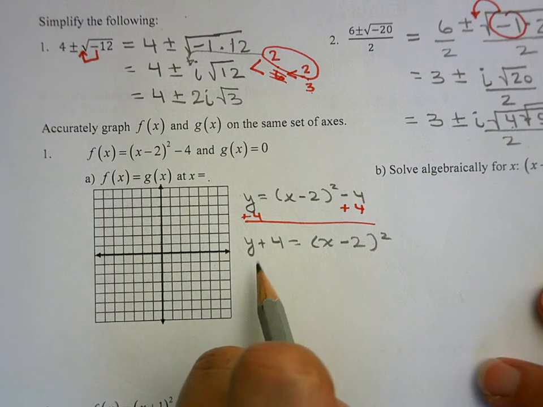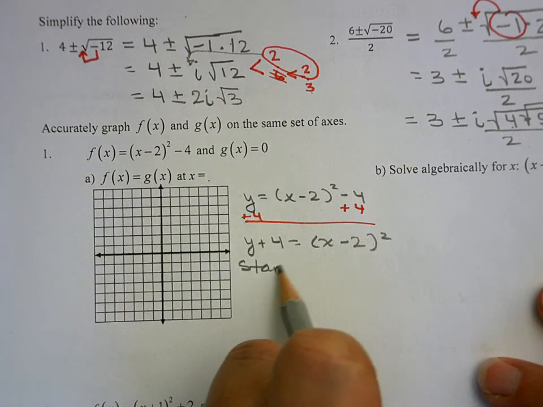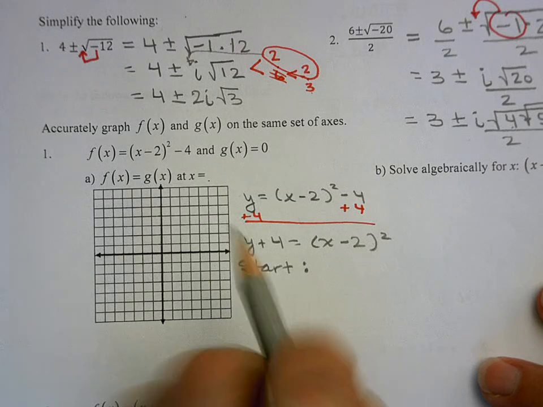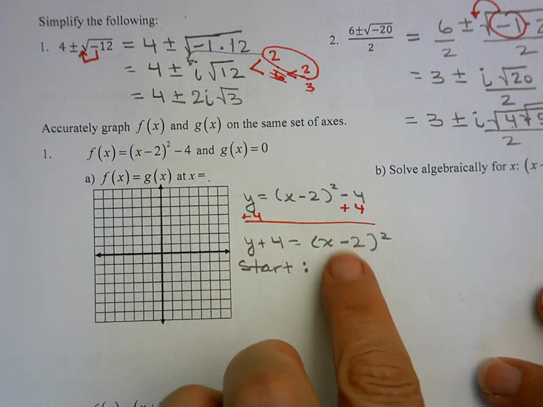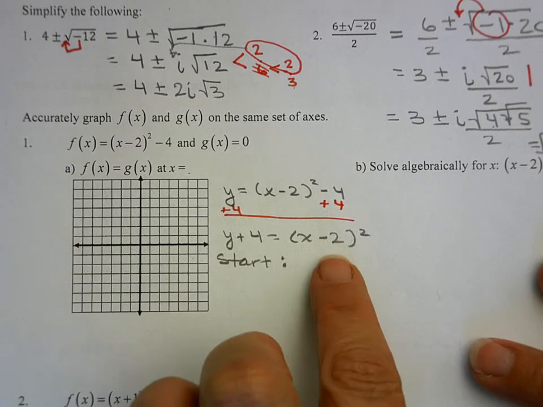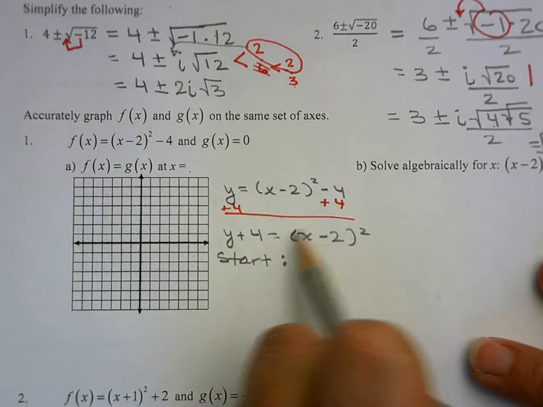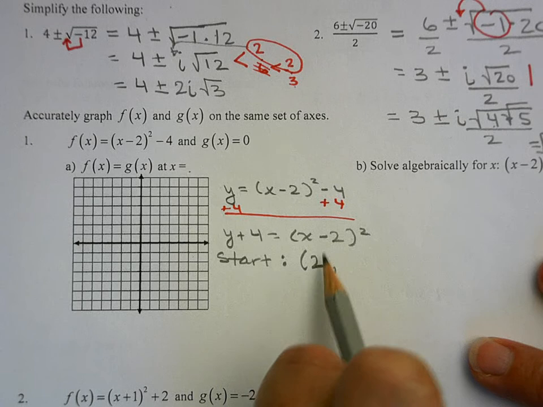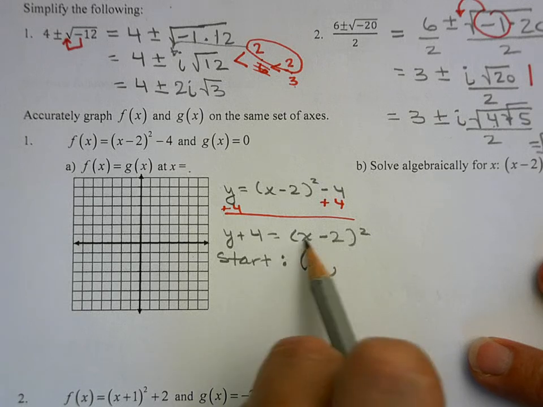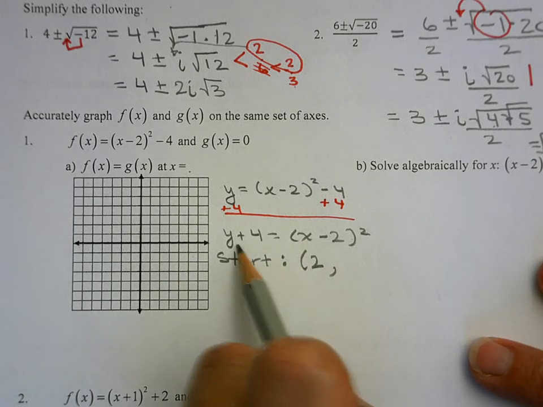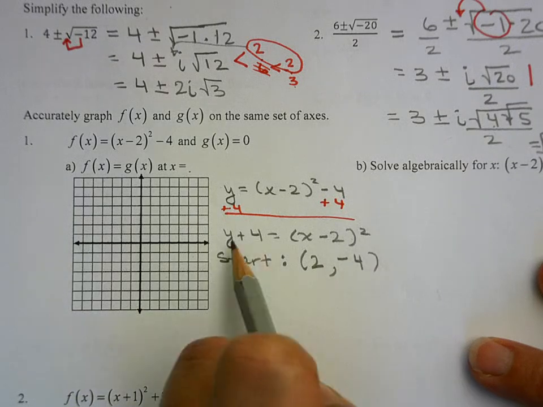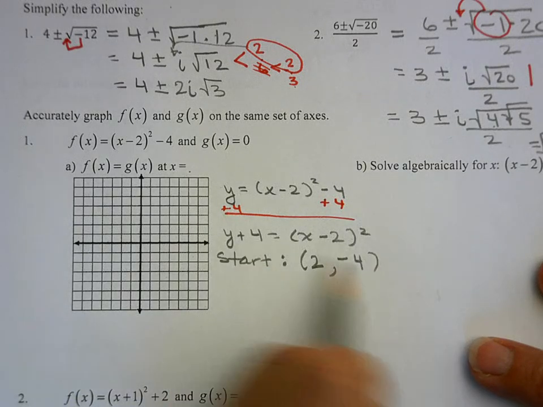And so then my vertex, or my start point, I do alphabetical order, so x before y. So I'm going to start here. And so I know then my h and my k value, so I'm going to use positive 2. So we're going to do the opposite here, right? Because that's what makes it 0. And then over here, negative 4. And again, negative 4 plus 4 is 0. So I do opposite, right?